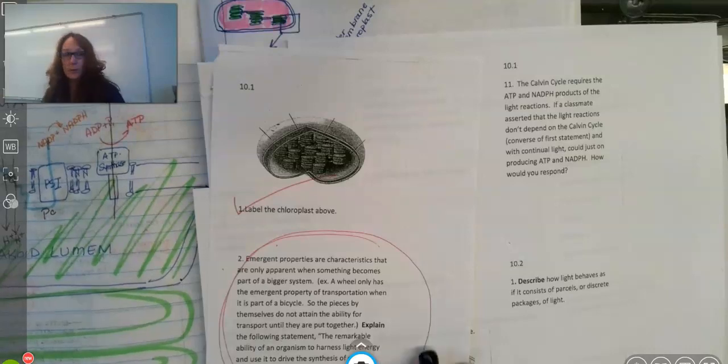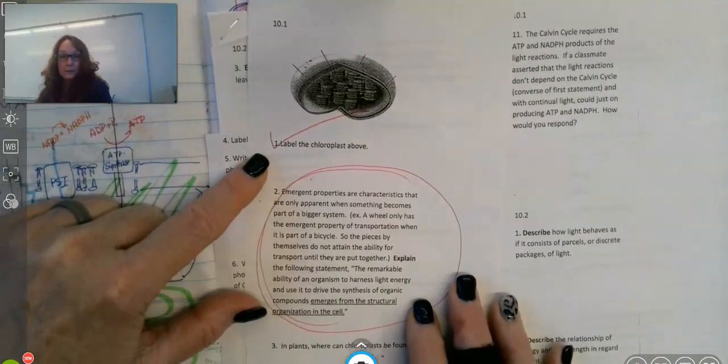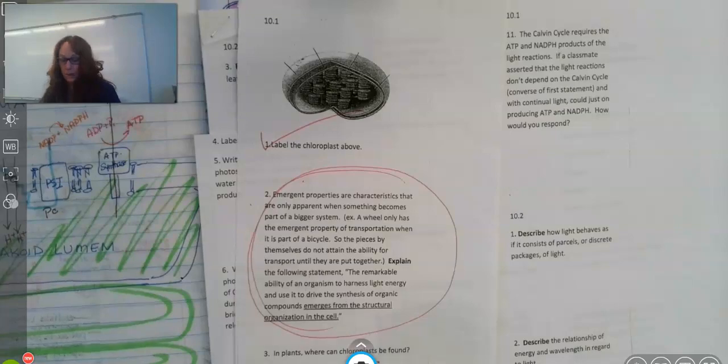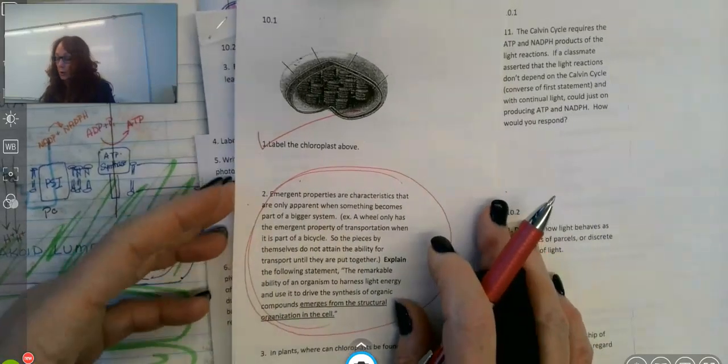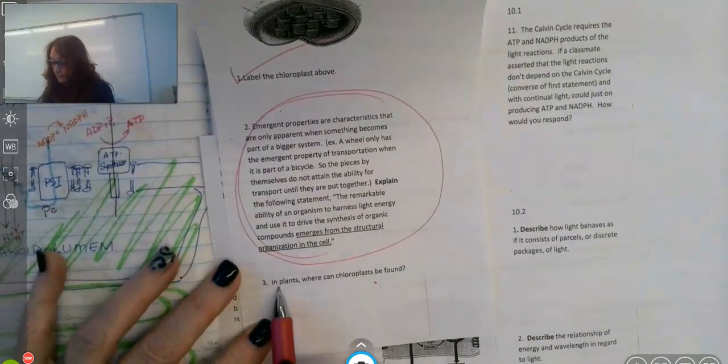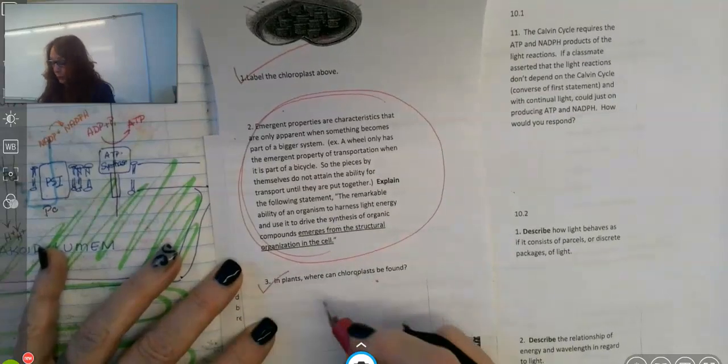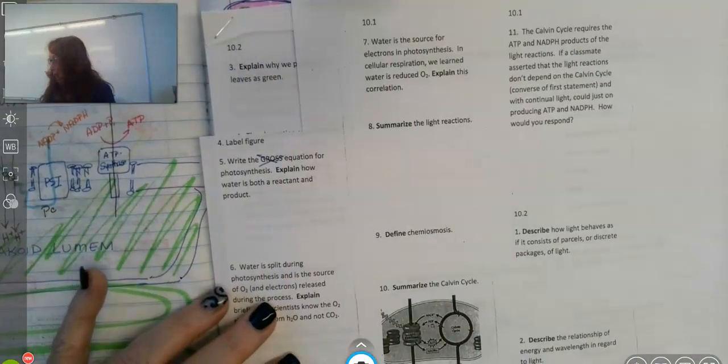Alright, so let's see where we are. So we definitely drew our chloroplast. We are skipping this emergent. I'll mention it, we'll see. Where can you find them? We drew that, mesophyll cells.